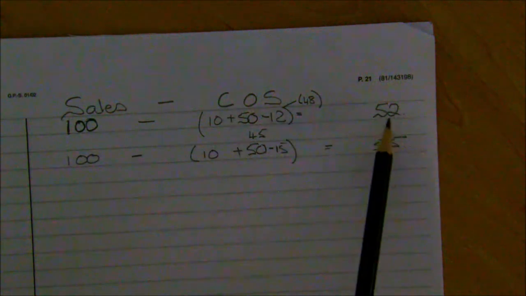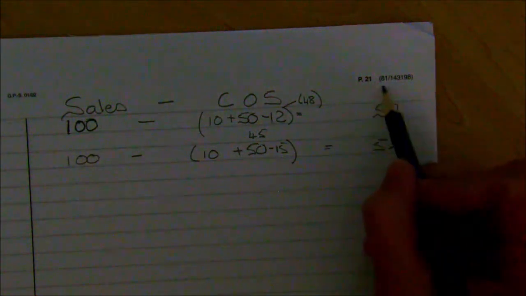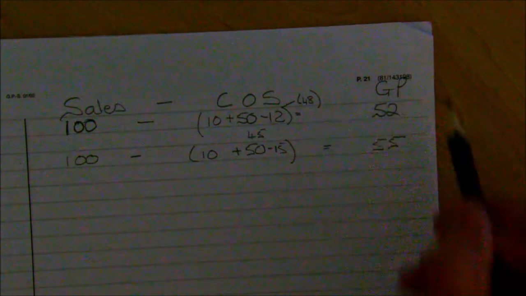So let's say in one method you got a closing stock of 12 Rand. That would mean that your cost of sales was 48 Rand, 10 plus 50 minus 12. So your cost of sales would have been 48, and if you subtract it from your sales of 100, you would show a gross profit of 52 Rand.